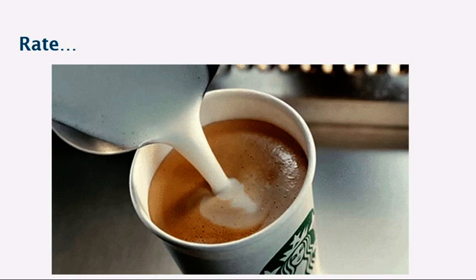If this is a fixed portion of milk, it doesn't make any difference to the amount of milk how quickly it's poured, but it does affect how long it takes to transfer the milk to the coffee cup. And in physics, we're often interested in how quickly something happens, how quickly something is transferred, and that's what we mean when we use the word rate.